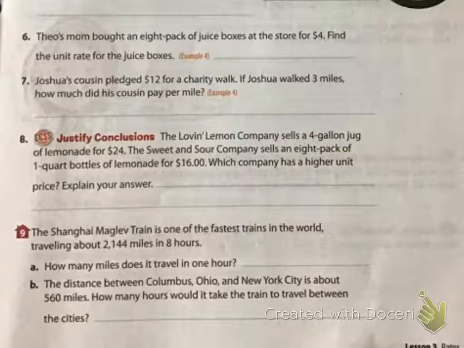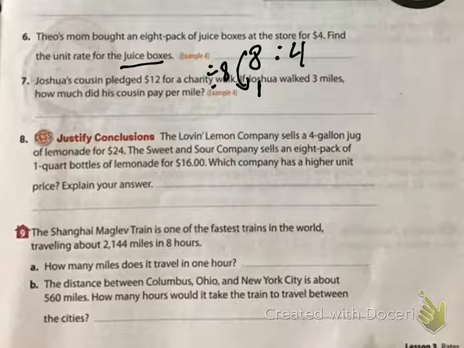So, Theo's mom bought an 8-pack of juice boxes at the store for $4. Find the unit rate for the juice boxes. So not for the money sold, a unit rate for the juice boxes. So we want to get the 8-pack of juice boxes down to 1. So we divide it by 8.